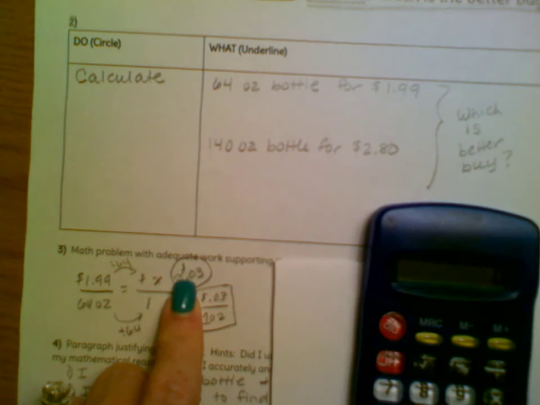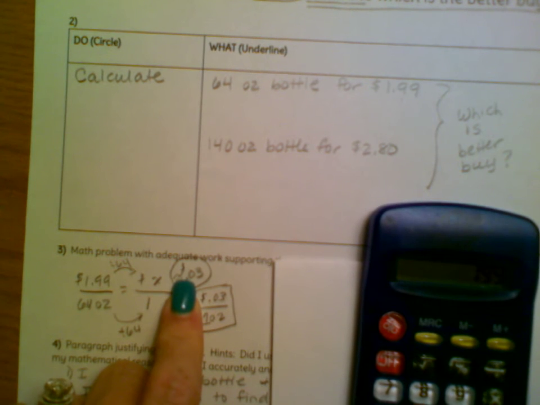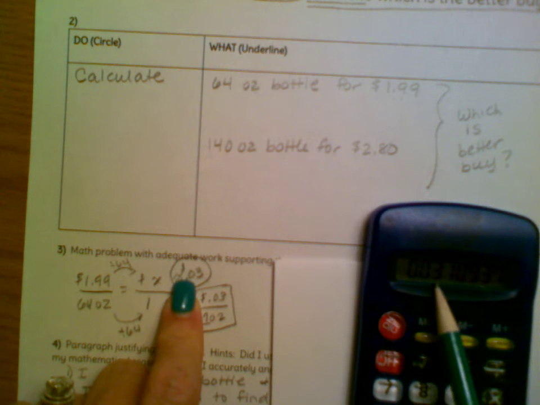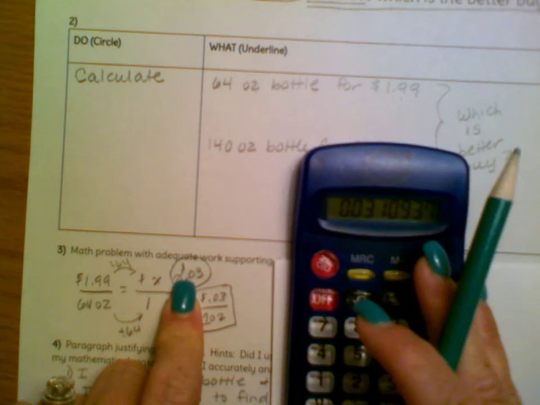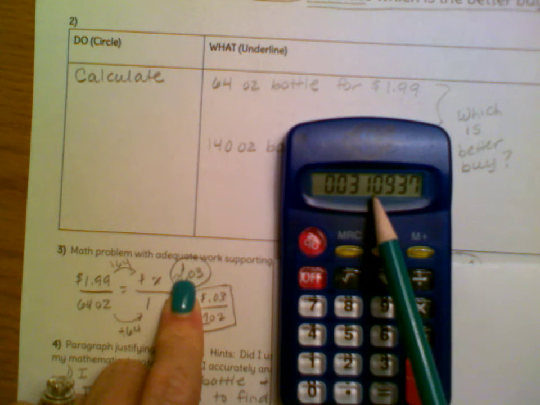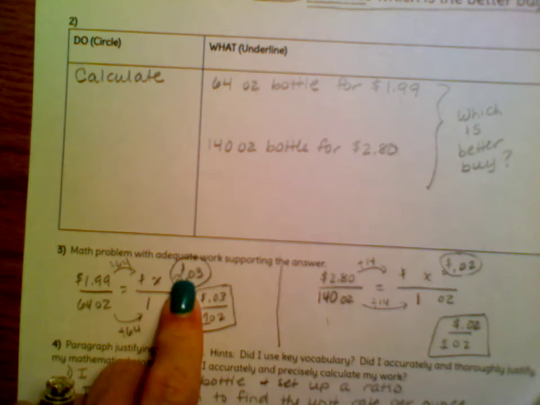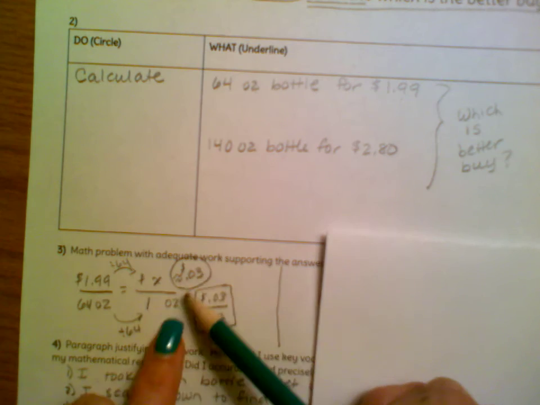In my calculator, going to the hundredth spot, the number in the thousandth spot is a 1, so I don't round this up. So I get approximately 3 cents per ounce.